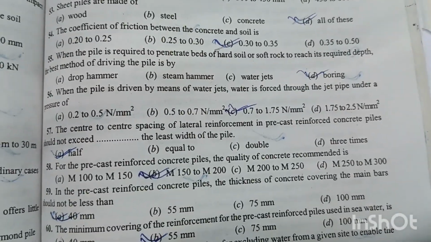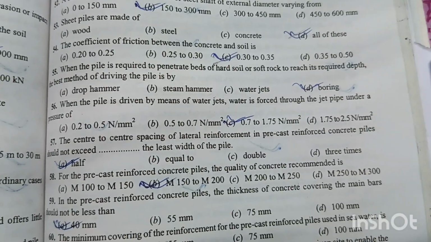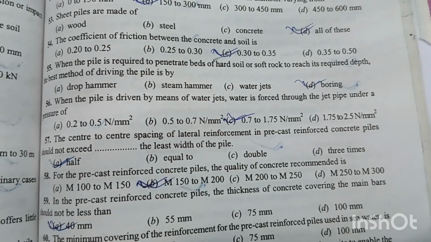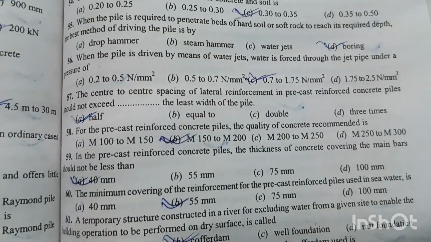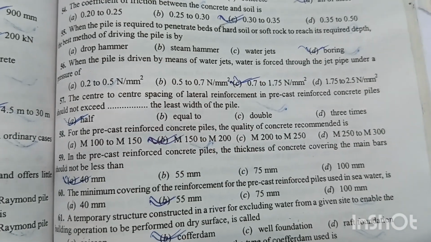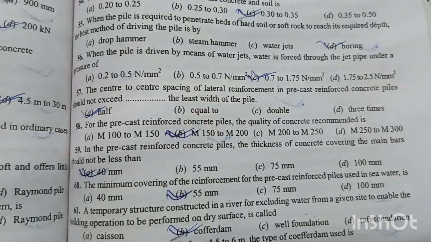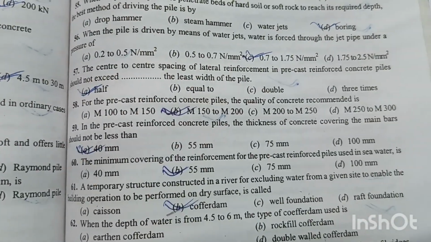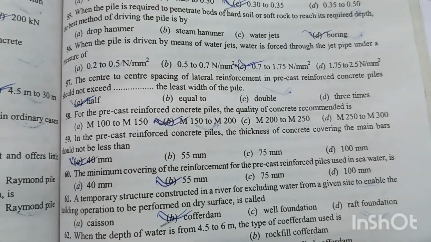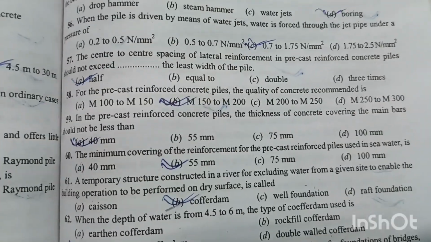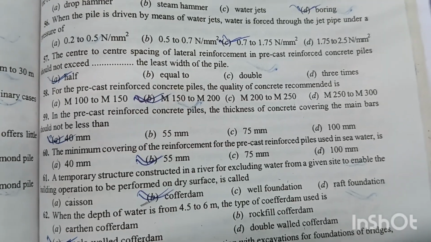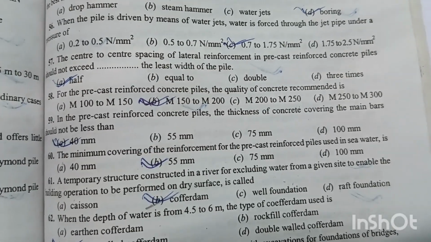Question number 57. The center to center spacing of lateral reinforcement in precast reinforced concrete piles should not exceed half the least width of the pile. Option A is the right answer. Question number 58. For the precast reinforced concrete piles, the quality of concrete recommended is M150 to M200. Option B is the right answer. Question number 59. In the precast reinforced concrete piles, the thickness of the concrete covering main bars should not be less than 40 mm. Option A is the right answer. Question number 60. The minimum covering reinforcement for the precast reinforced concrete piles used in sea water is 55 mm. Option B is the right answer.